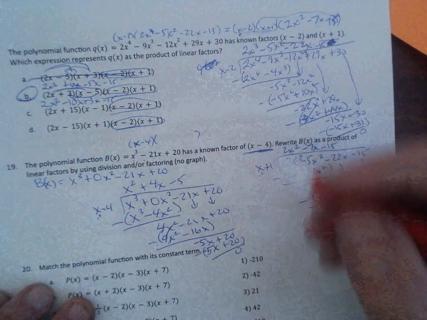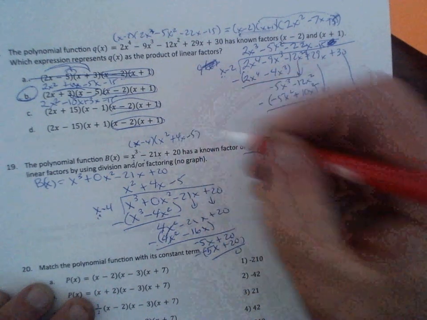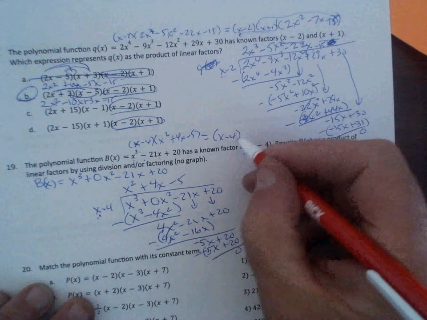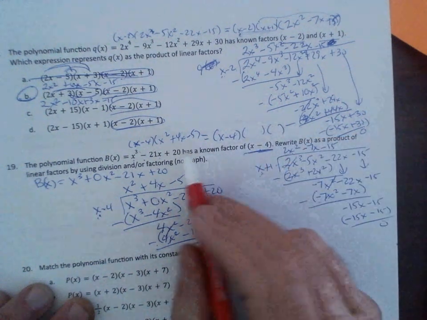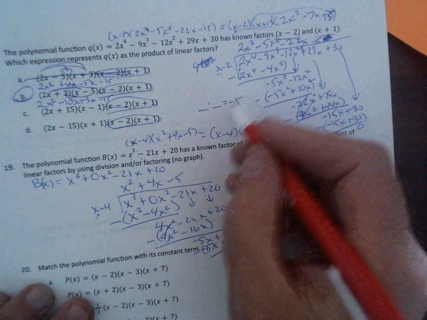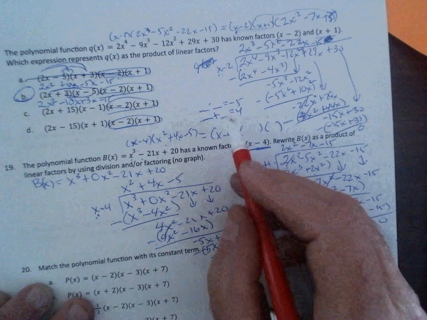That tells me this is x minus 4 times x squared plus 4x minus 5. We talked about how to factor quadratics. We're looking for two numbers that multiply to make negative 5 and add to make positive 4.